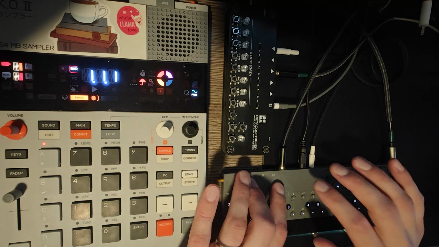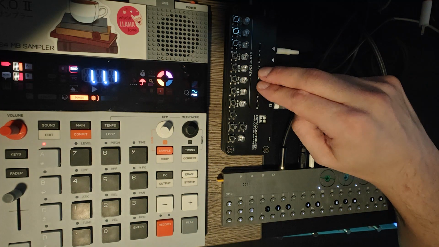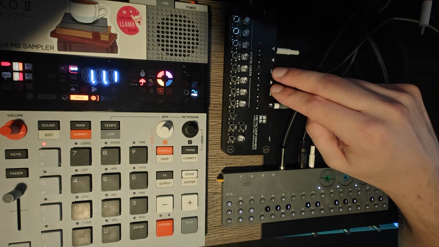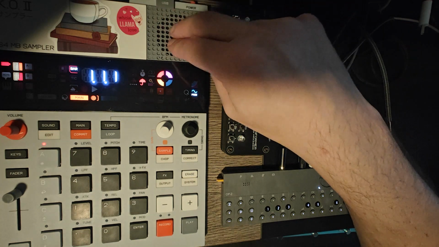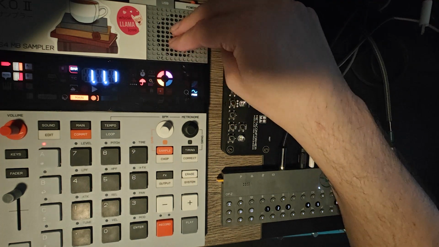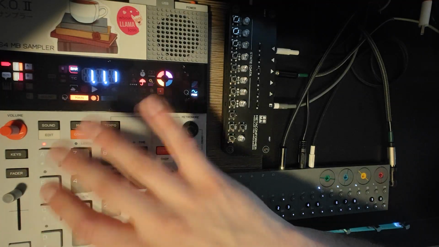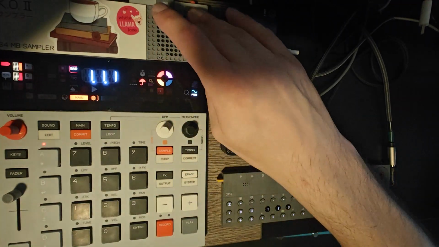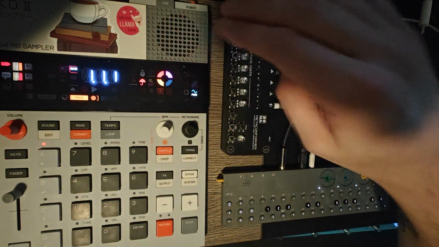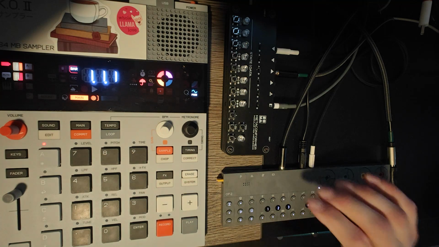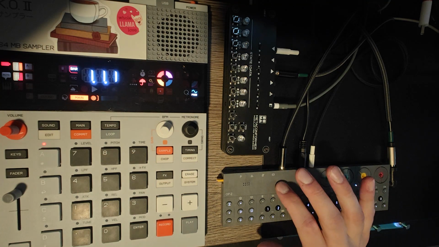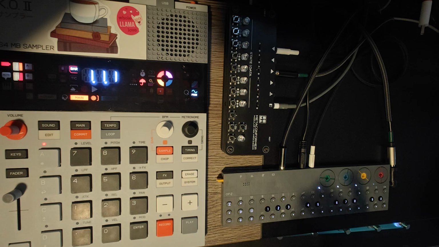And then I have MIDI output from the OPZ to SimplexFM. In terms of audio, I've got SimplexFM routed into the KO2, which applies effects and also can add in the KO2 samples. And then the KO2 sends audio to the OPZ. And like I said before, the OPZ is handling drums and effects and things like that.